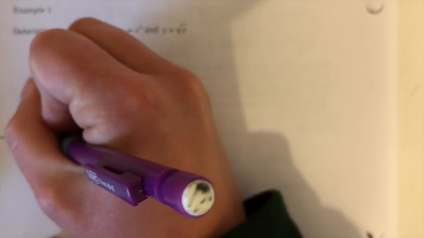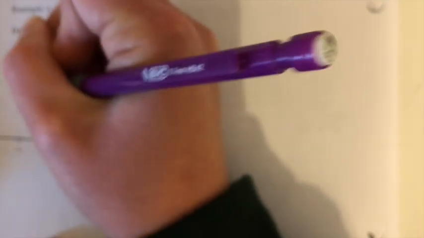So the first thing I'm going to do is draw the graphs of these. So we know x squared. I'm going to go 1 and 1. So I'm going to actually plot some points on this so that we get an accurate graph.